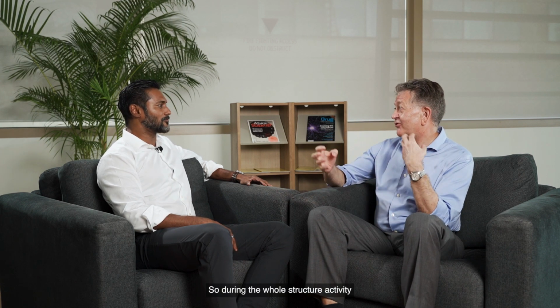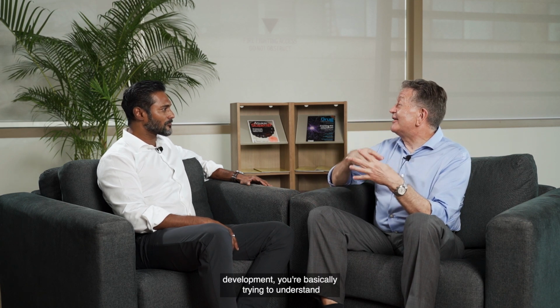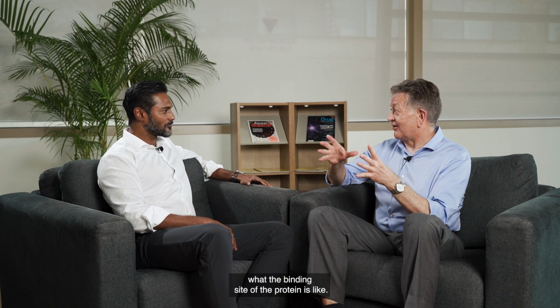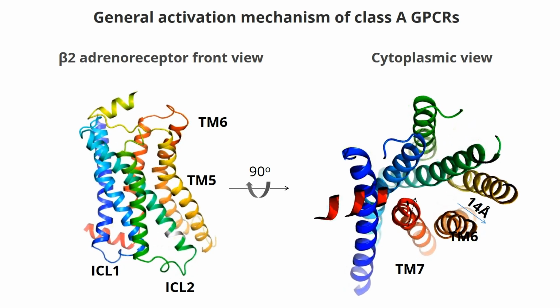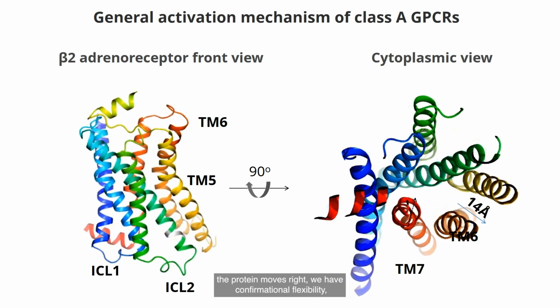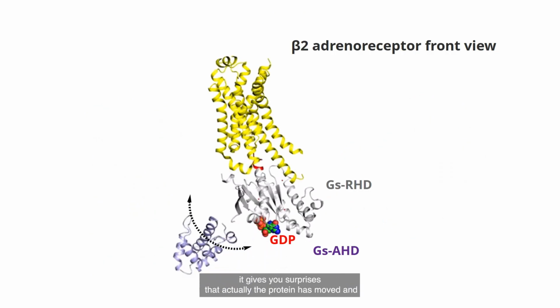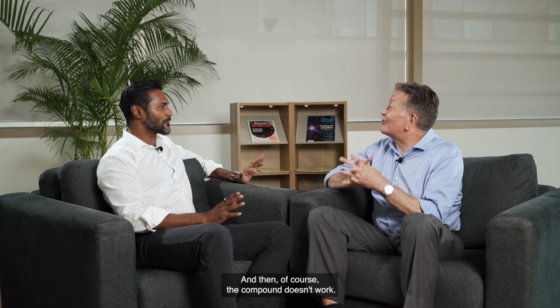So during the whole structure activity development, you're basically trying to understand what the binding site of the protein is like. And even if you have a crystal structure, quite often the protein moves, right? We have conformational flexibility. So even the best design with the crystal structure sometimes gives you surprises, that actually the protein has moved, and a residue that you wanted to interact with has suddenly moved an angstrom away. And then, of course, the compound doesn't work.